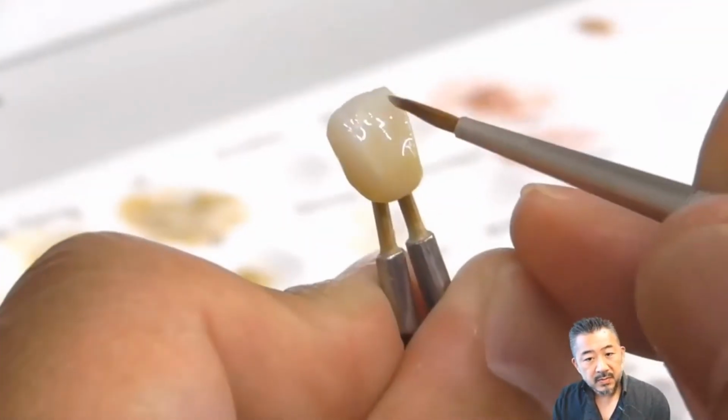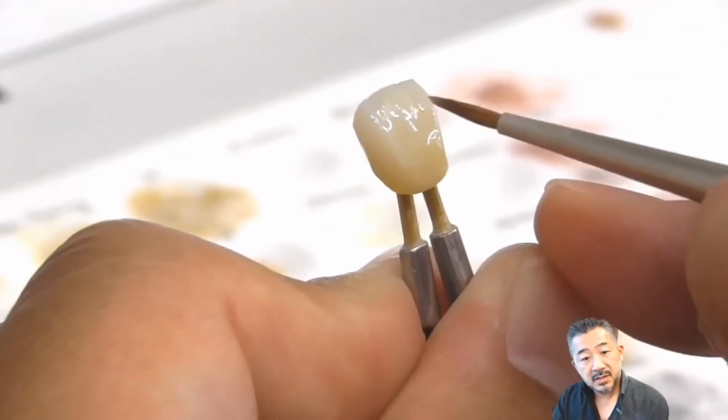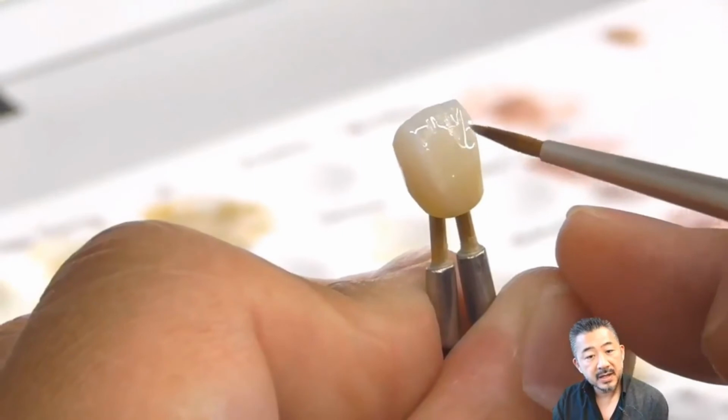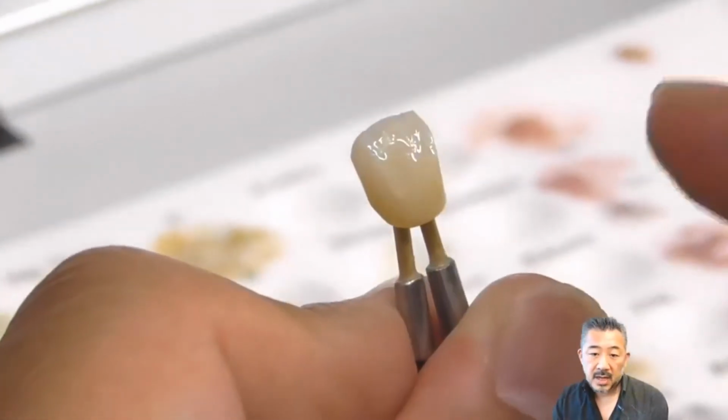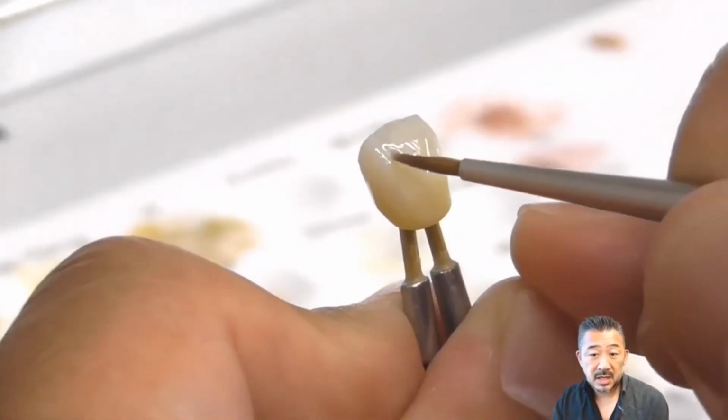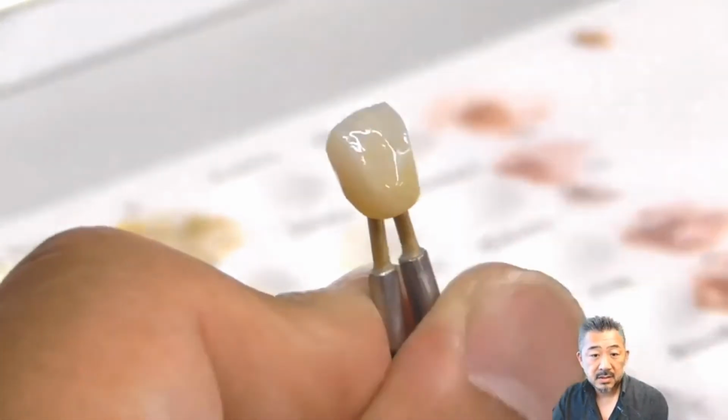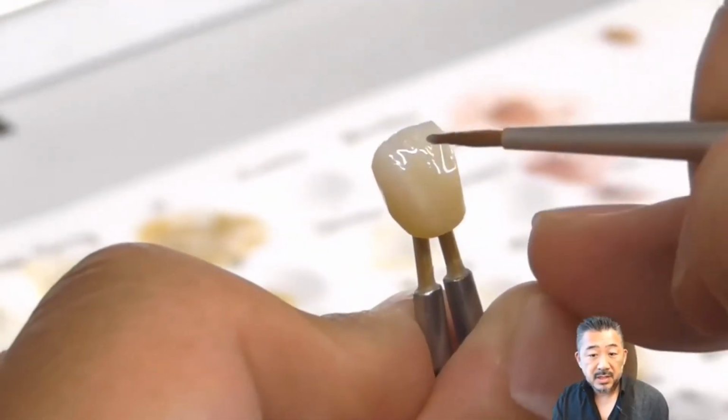If you want to emphasize the transparency around the incisor more, apply a purple paste. But if you don't need it, you can use only glaze paste. I don't use the purple paste here.